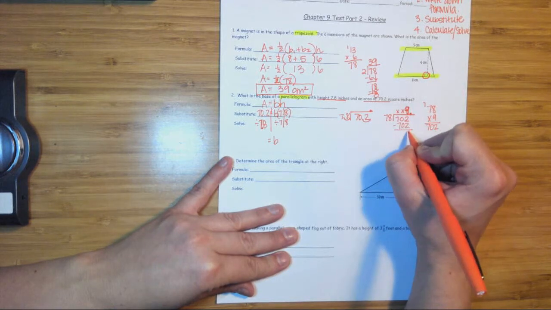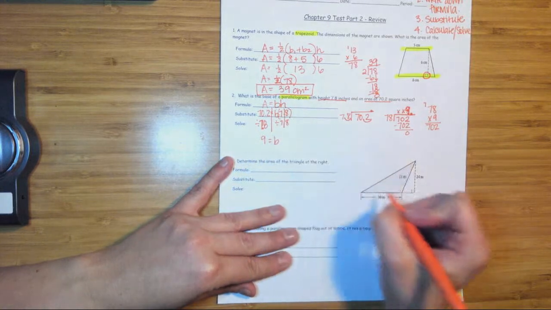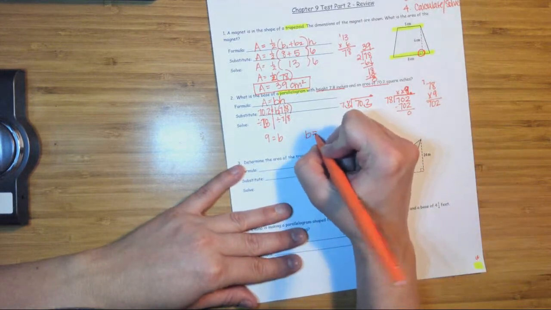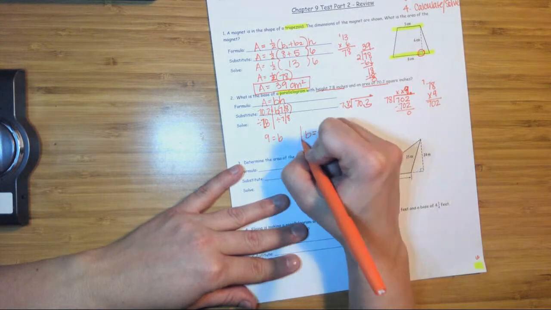702 minus 702 is 0. So 70.2 divided by 7.8 is 9. So B, the base, is 9 inches. Please make sure you put your units.